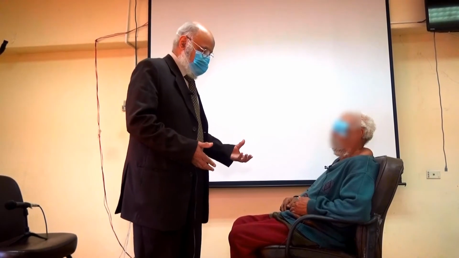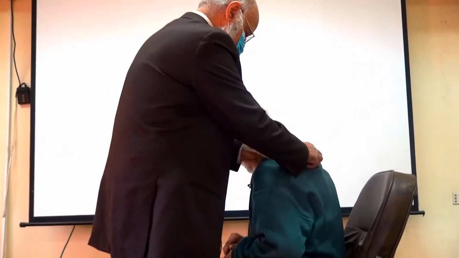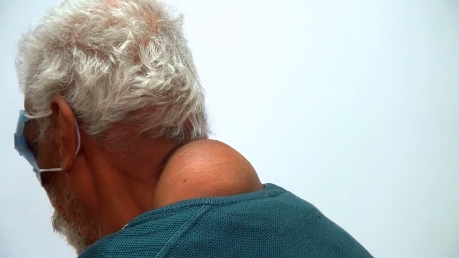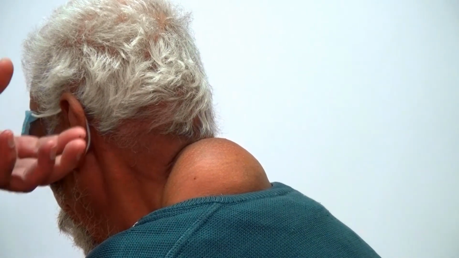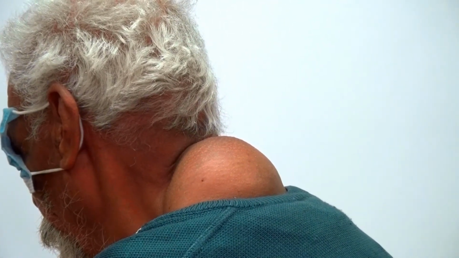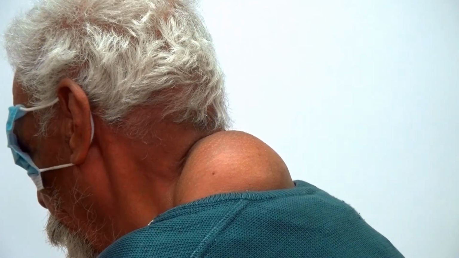We will talk about subcutaneous swelling, lipoma. This is a lipoma in that patient. Lipoma is a benign neoplasm of adipose tissue. This is a subcutaneous lipoma. Lipoma may occur at many sites. We study now the subcutaneous lipoma.